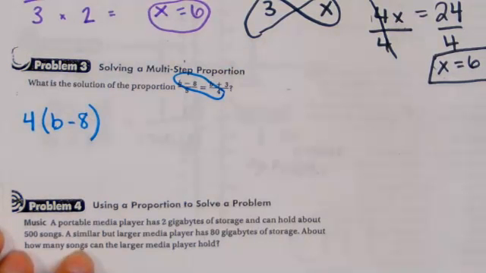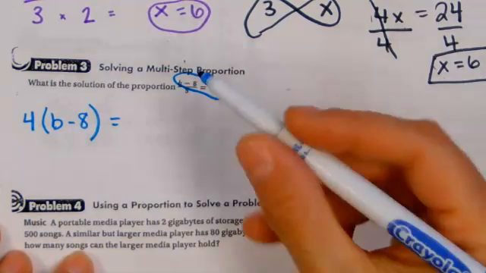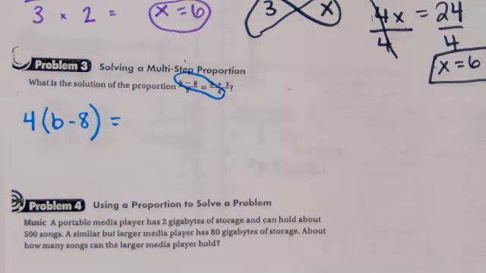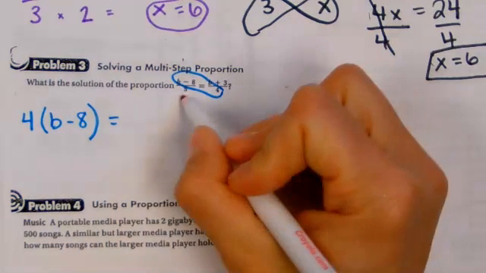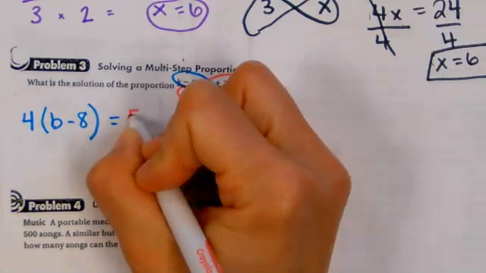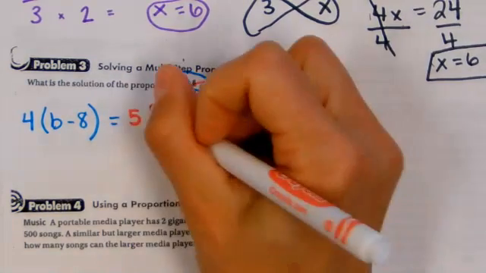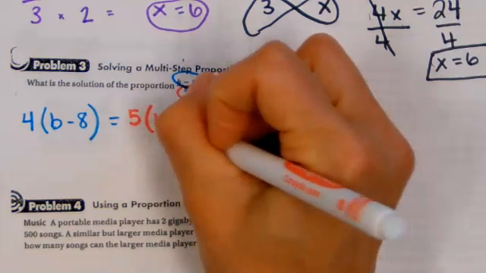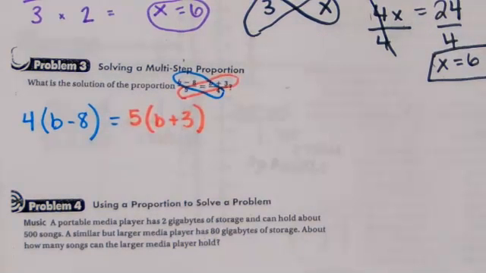Okay? Now we're going to say equals, and the other side has the same situation, doesn't it? It's got a 5 and a B plus 3. So you start with your singular number of 5, and then parentheses, B plus 3. And now you have what we call a multi-step equation with variables on both sides, which is why we learned this last chapter. Okay, let's distribute.